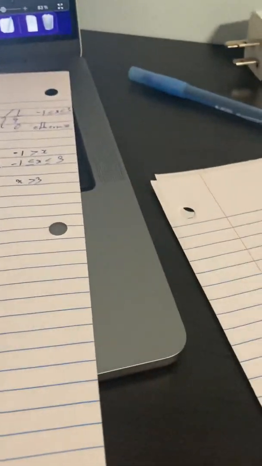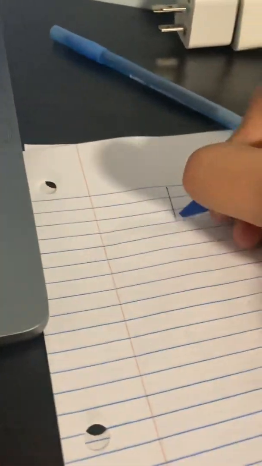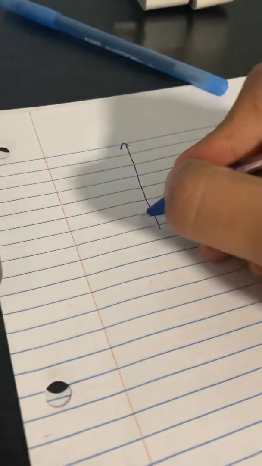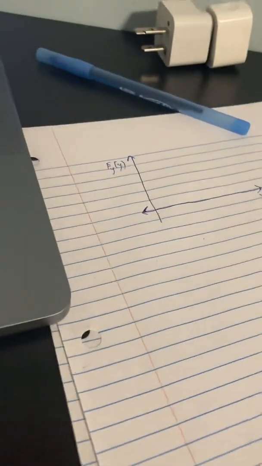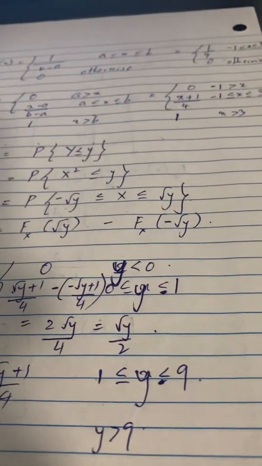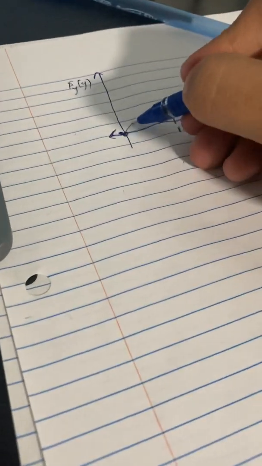So let us draw the graph for this. For the value y less than 0, it's 0. Here comes y, here comes the distribution function of y. So it's 0 at 0, and for 1 it becomes half, so it increases to half.